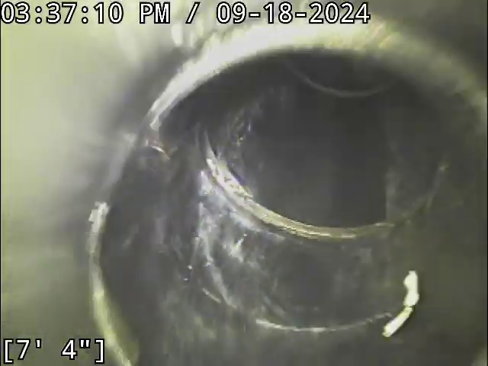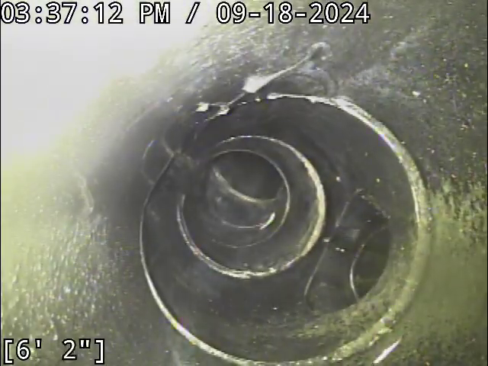All right, I just ran backwards into the foundation wall. Pipe is looking good here.